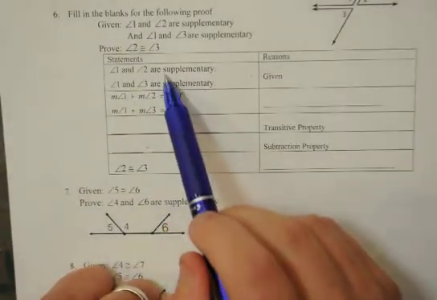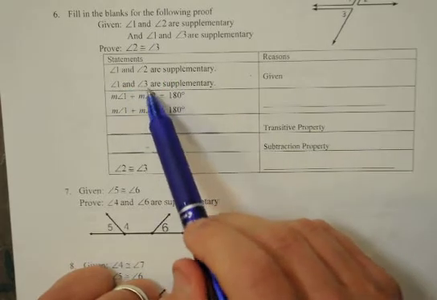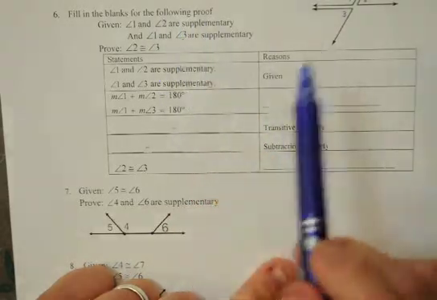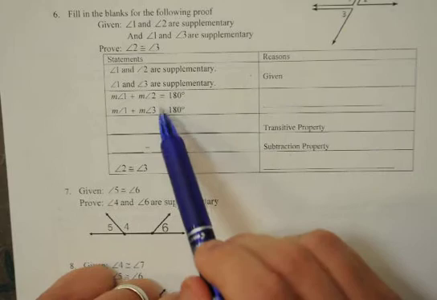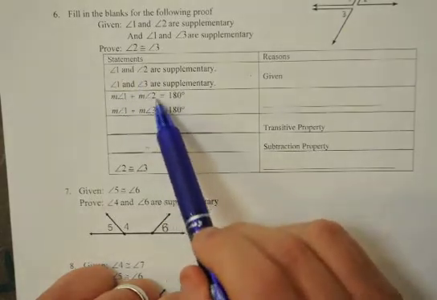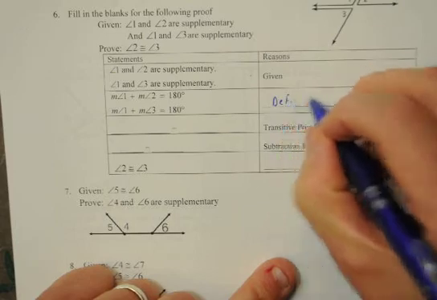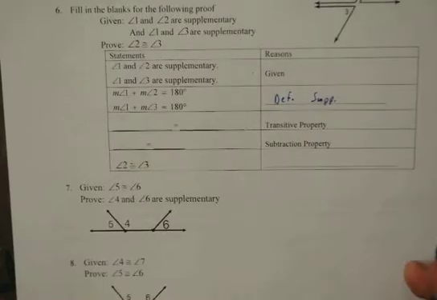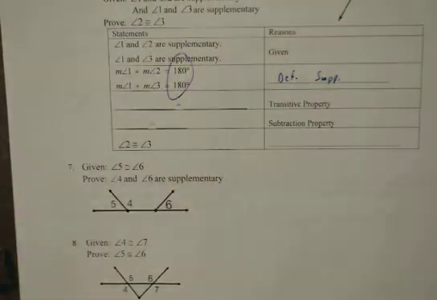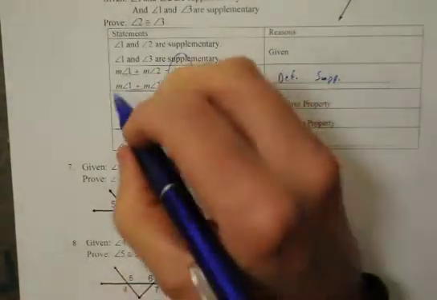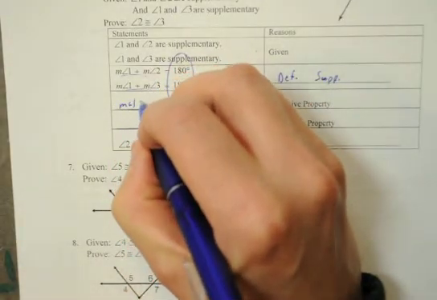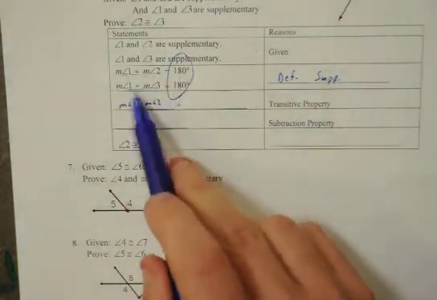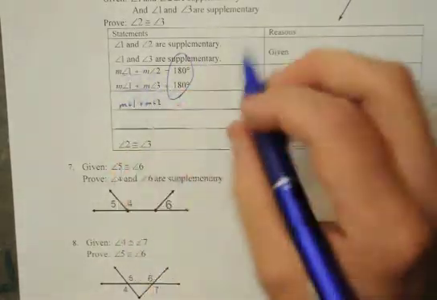Alright, first thing, 1 and 2 are supplementary. 1 and 3 are supplementary. That's a given. That's our given knowledge. Now therefore, supplementary makes 180 degrees. So if I take 1 and 2 and add them together, I get 180 degrees. Definition of supplementary. By the way, you should be pausing the video and trying this on your own first. Now because those are the same, that makes these the same. Measure of angle 1 plus angle 2 is equal to 180, and 180 is equal to this. So therefore these are now equal to each other.